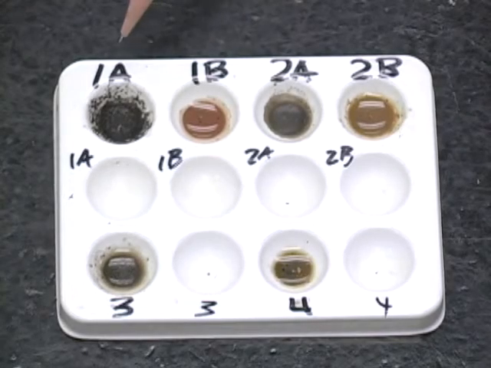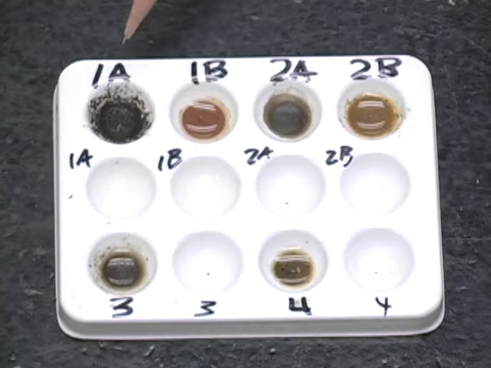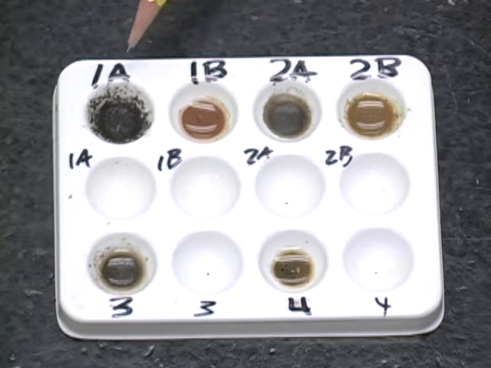Then we will start doing the actual physical properties. The first one is going to be color. Now, in each laboratory in the front of the room, your instructor will have a tray with some of these soils in them that are moist.